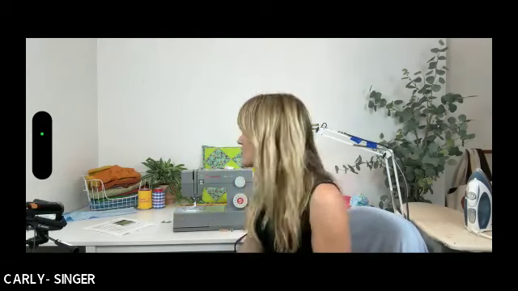I personally have a love-hate relationship with invisible zippers. They're great because they're invisible. You can sew them in and it's pretty cool because on a garment, or a pillow, your zipper completely disappears, but sometimes they're a little tricky to do.